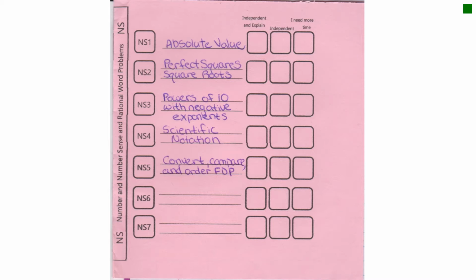Now that you have taken the quiz, you want to take the time to self-assess how comfortable you feel with these topics. Are you so comfortable with the topic that you can do the work independently and maybe explain it to somebody else that is still having trouble with it? Or can you do it independently, but maybe not reach the point where you're helping other people with it? Or do you need more time? Are you still struggling with that topic and need a little bit extra help before you take your unit test?